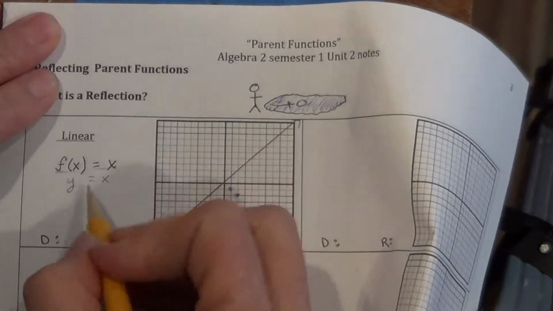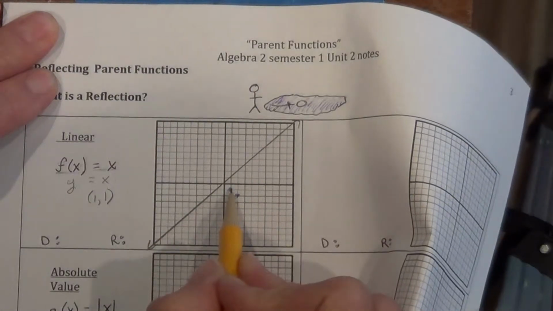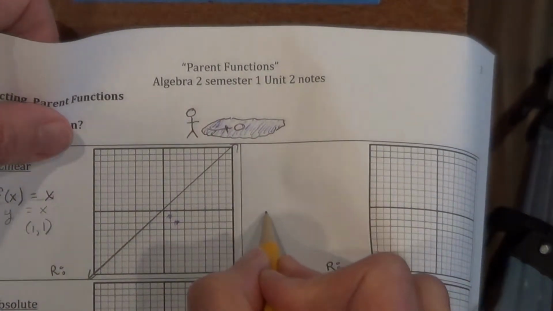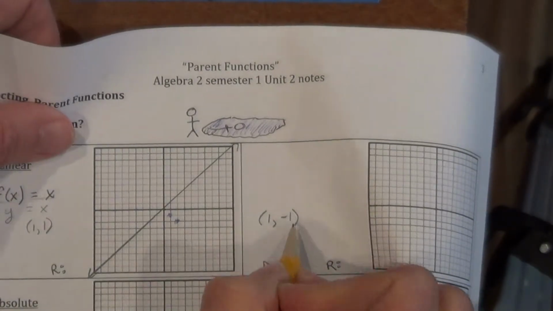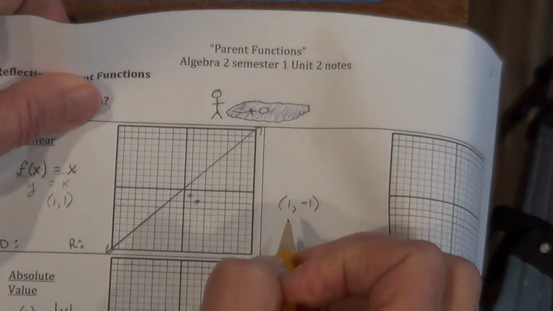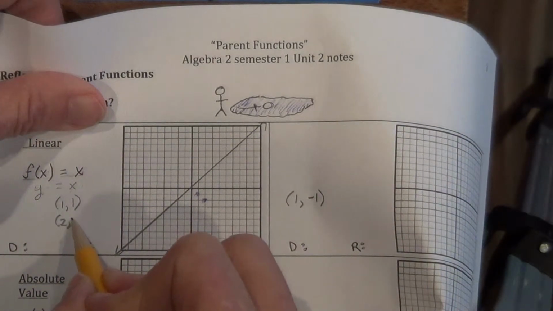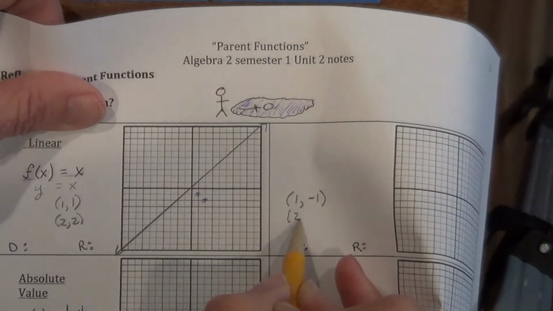This, in our parent function, was the point 1, 1. Now in our reflection, we're going to end up with the point 1, negative 1. Interesting. And our point 2, 2 ends up being 2, negative 2.